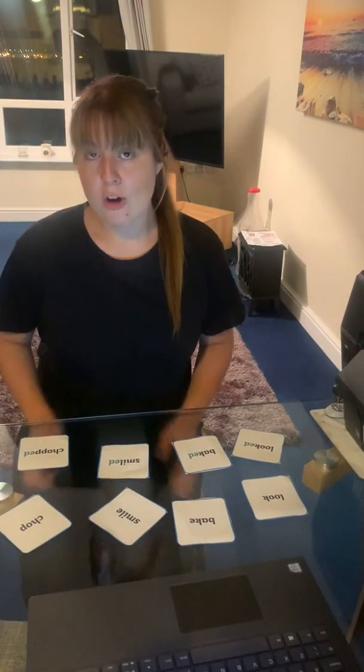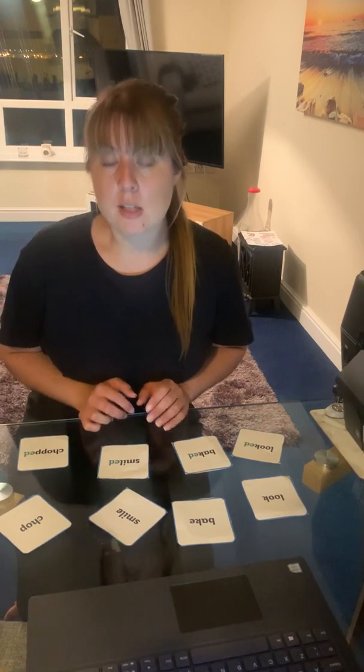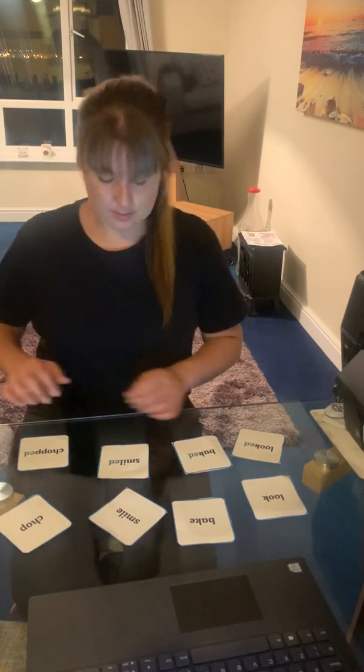It's Miss Milesi. I'm going to be explaining what happens to a word when you add the suffix ending ed. What happens to the meaning of a word when ed is added? It shows the action that happened in the past. This is called the past tense.